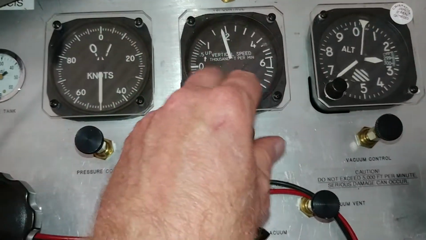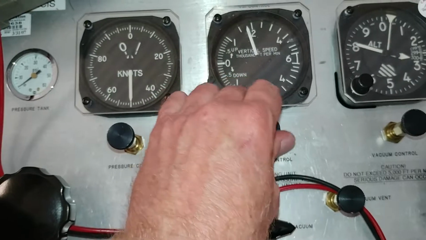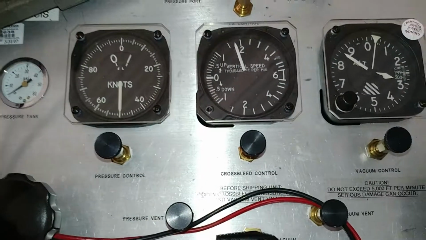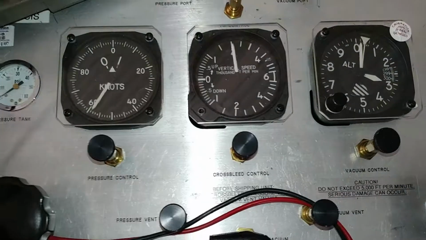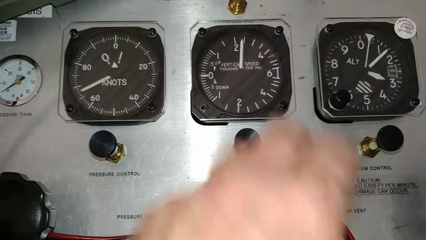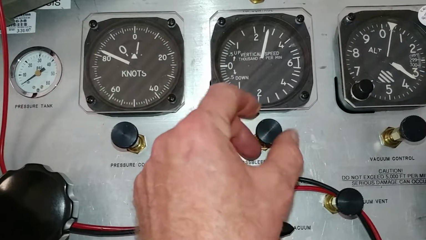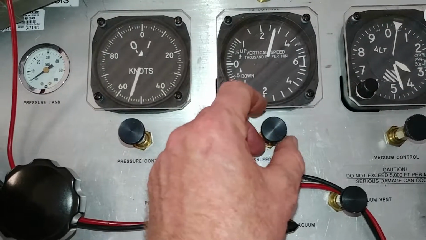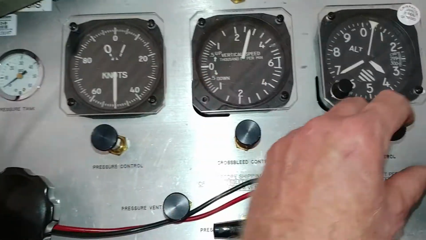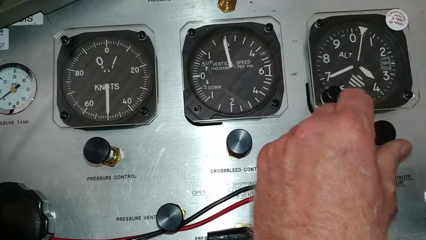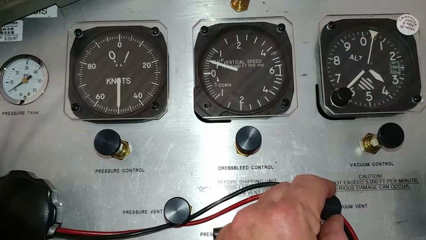Now if I was to close the crossbleed right now as we're climbing, a little bit more of a climb, there goes the airspeed. So we don't want that when we're going to high altitude and we've got a pitot system or an airspeed system hooked in. All I'm going to do is open up that crossbleed to equalize those pressures, and we're good. Instead of continuing to climb here, we'll stop that and start coming down.